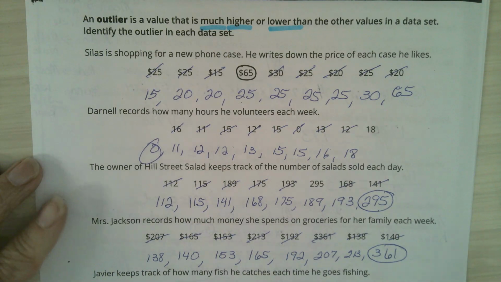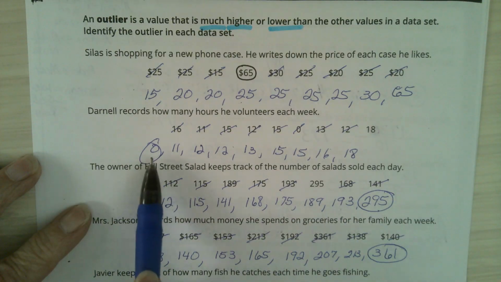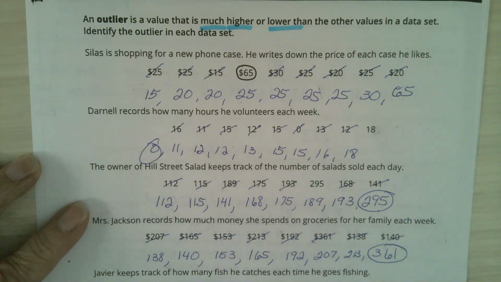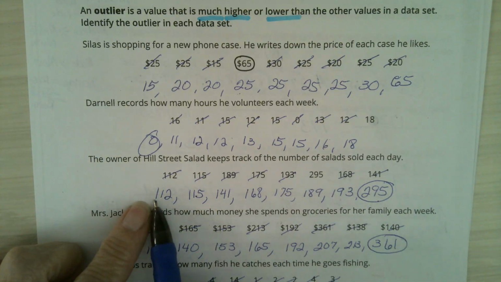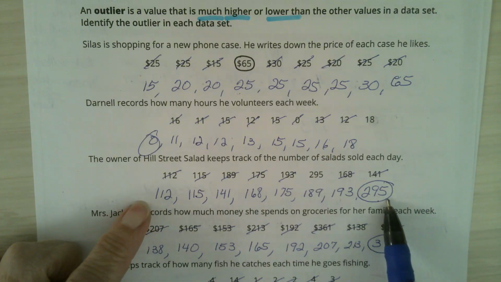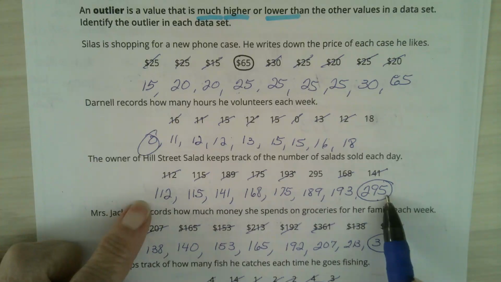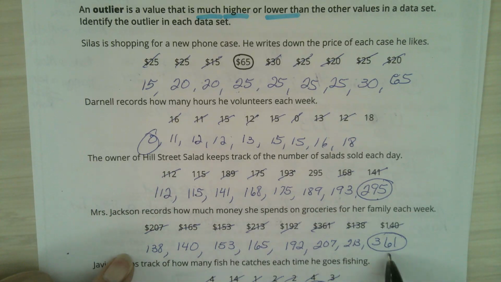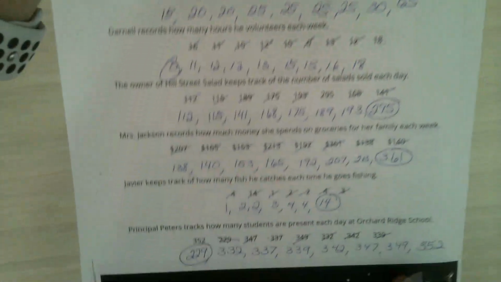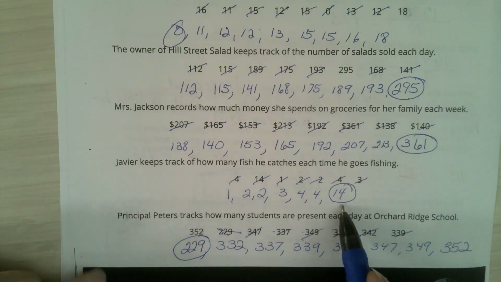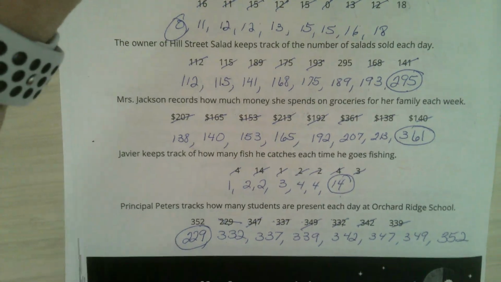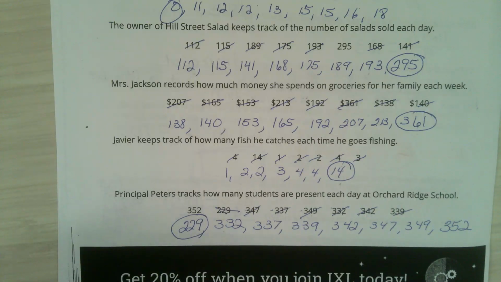The answer for the second one, your outlier is 0. 0 is much smaller than all the other numbers. In this problem, you put them in order from little to big. 295 is your outlier. In this one, from little to big, 361 is your outlier. In this problem, 14 is your outlier. And in the last group, 229 is your outlier.